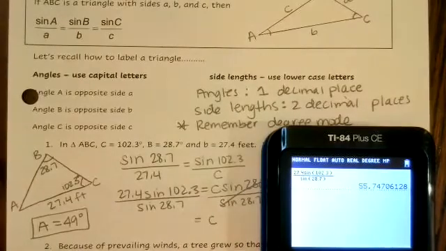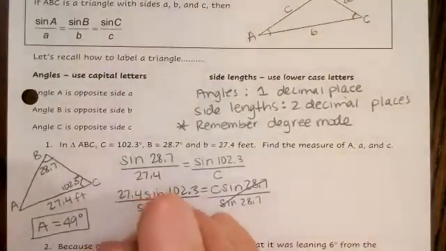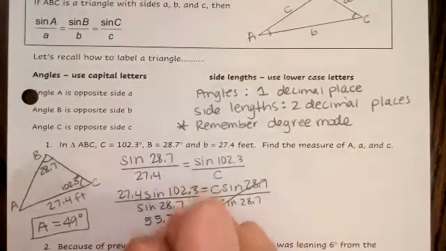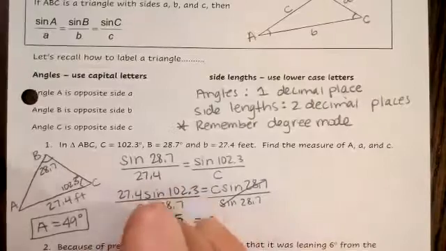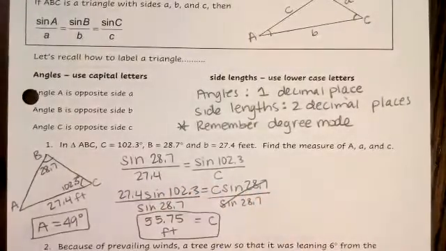55.75. Remember, I keep 2 decimals since it is the side length. And that is feet, since that's the unit of measure they gave us. I'm not done solving for the triangle there because I do want all 6 parts. So I've got 3 angles now and 2 sides. So I need to do one more side.